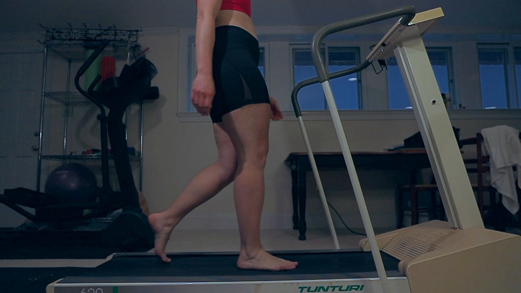At the moment of opposite toe off, the hip is in 20 degrees of flexion and continuing to extend. The gluteus maximus and hamstrings are helping with that. The knee is continuing to flex with the quadriceps. And the ankle is moving into dorsiflexion with the triceps surae activated.